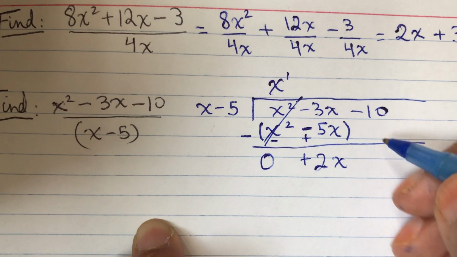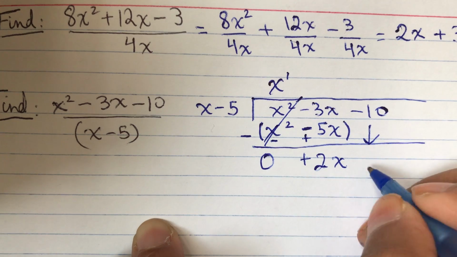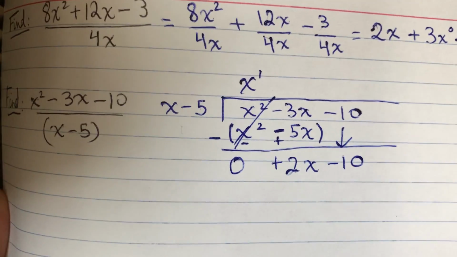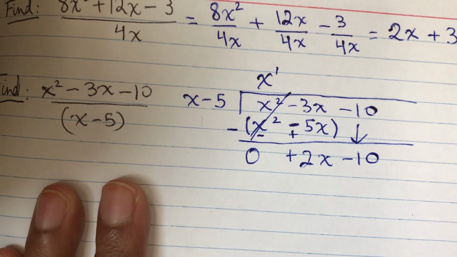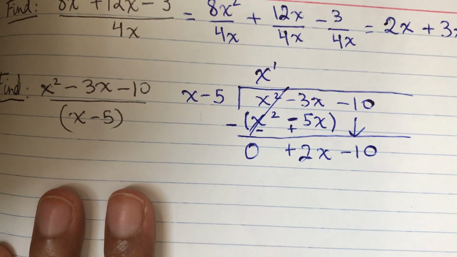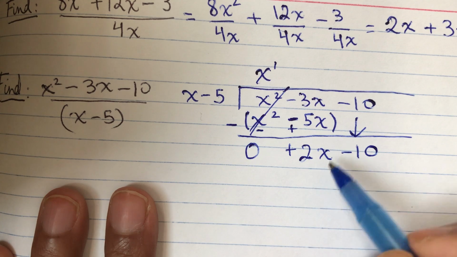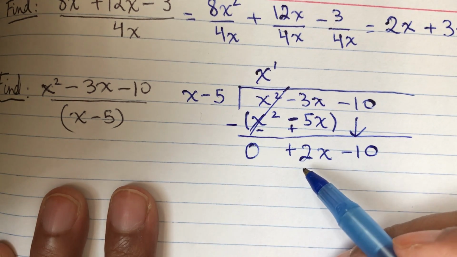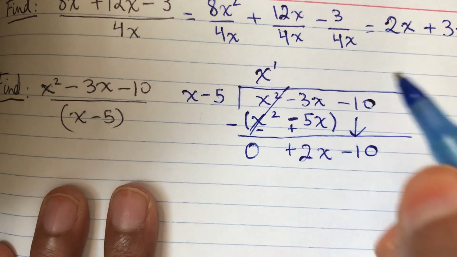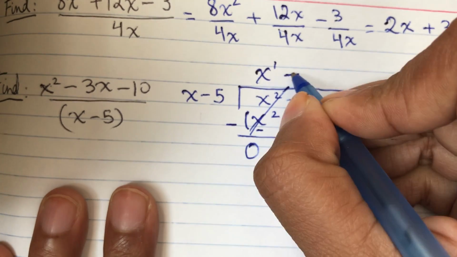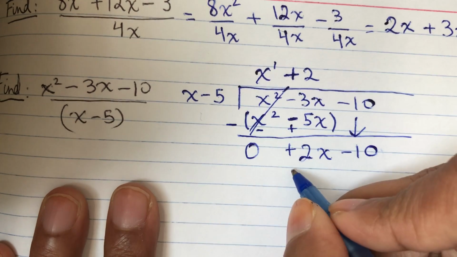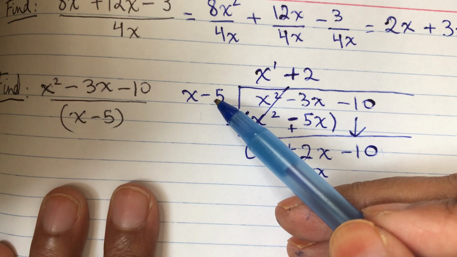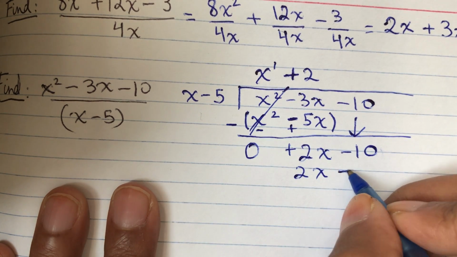Okay, the next step is I'm going to drop down this negative 10 here. Okay, now I'm going to repeat the same process, meaning I'm going to take this 2x, right, or I'm going to take the x times some number to get 2x. So x times plus 2. So I'm going to put the plus 2 here. x times plus 2 gives me a 2x. And then 2 times negative 5 gives me a negative 10.